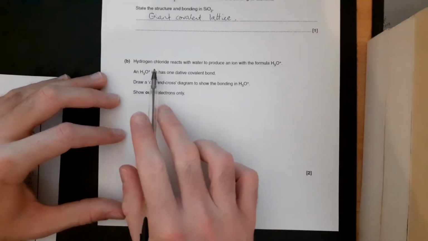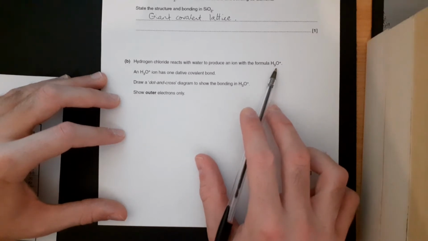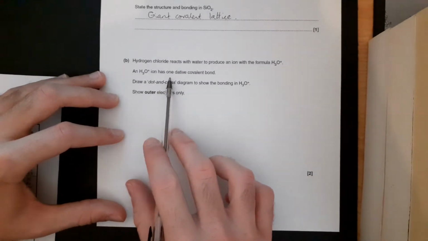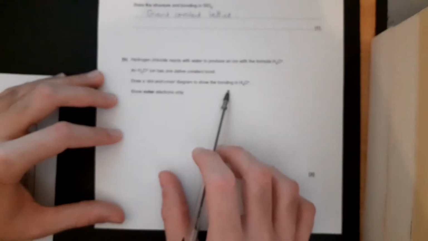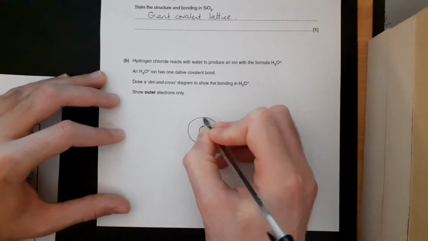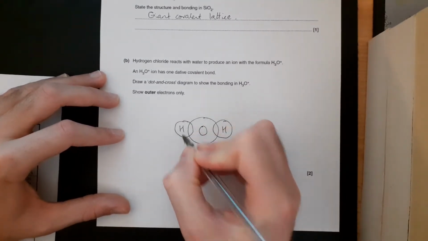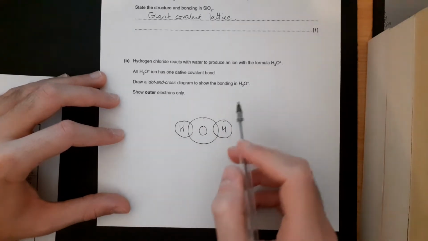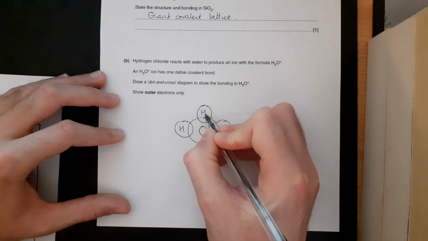Right, we then have hydrogen chloride reacts with water to produce an ion with the formula H3O+. An H3O+ ion has one dative covalent bond. Draw a dot and cross diagram to show the bonding. So this is going to be very similar to a water molecule. So that would be a water molecule, but we know then it's bonded to another hydrogen. So it's going to be another hydrogen, let's say up here.